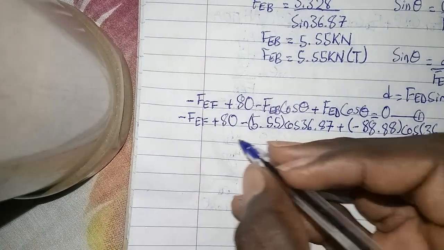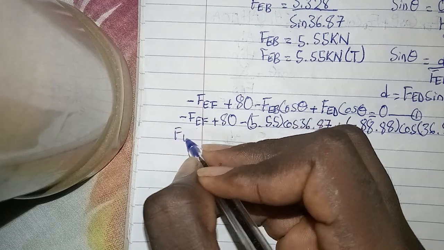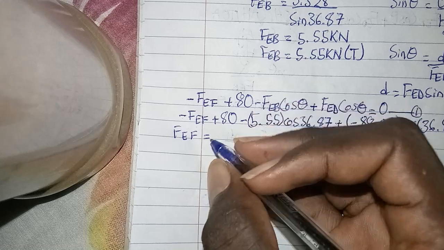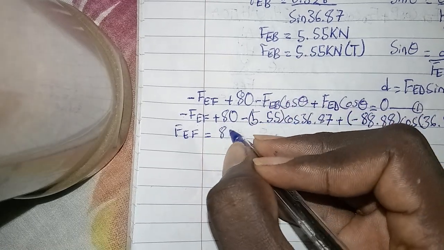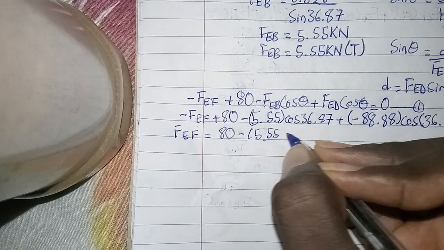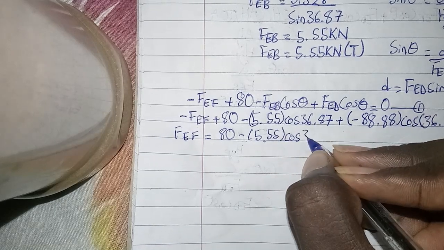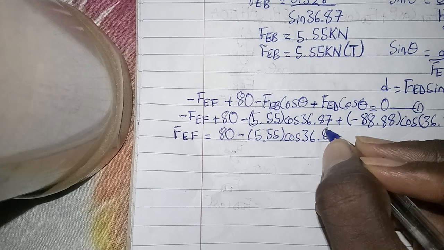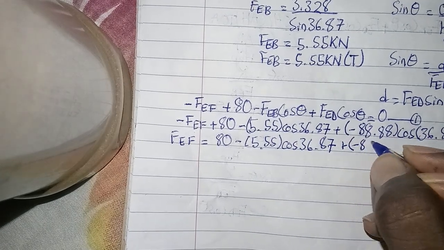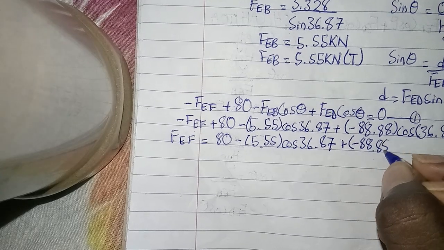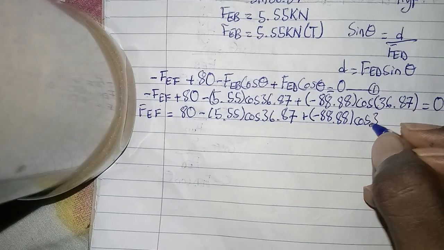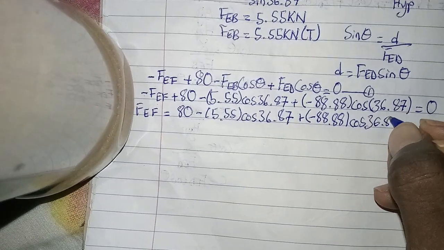This one will cross the equal sign to be positive F E. Then you bring this one's 80 minus 5.55 cos 36.87 plus negative 88.88 cos 36.87.